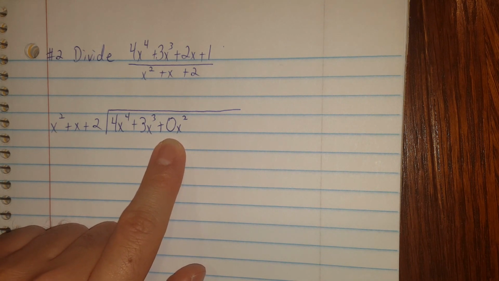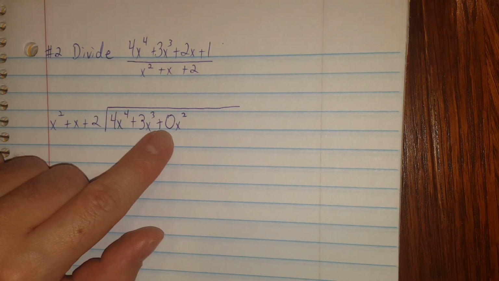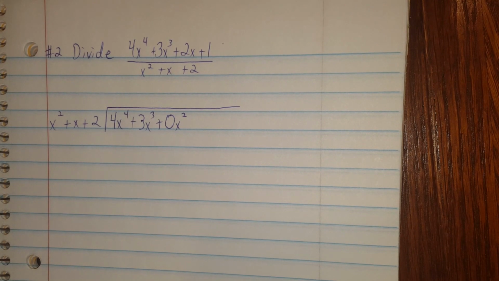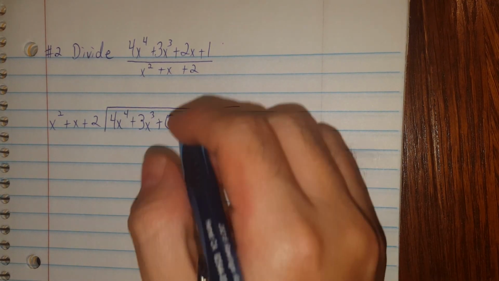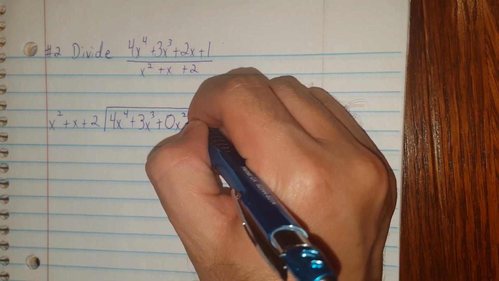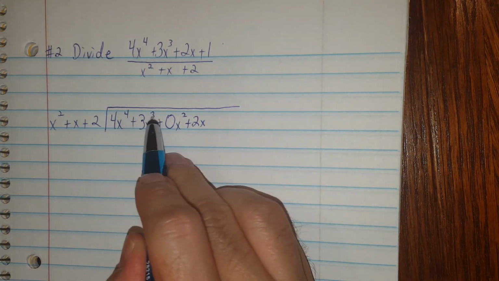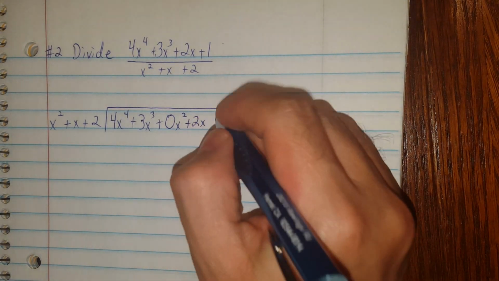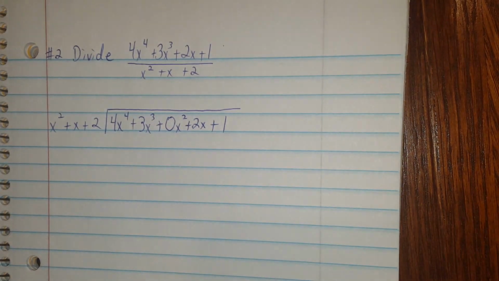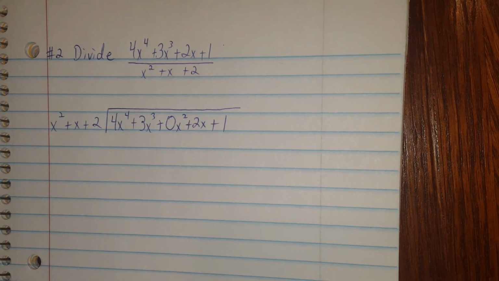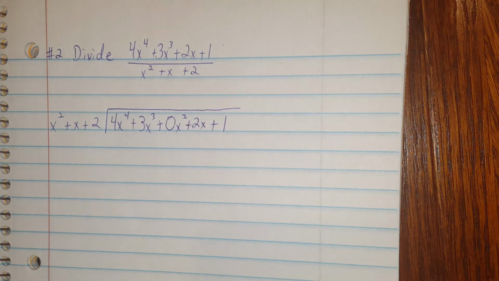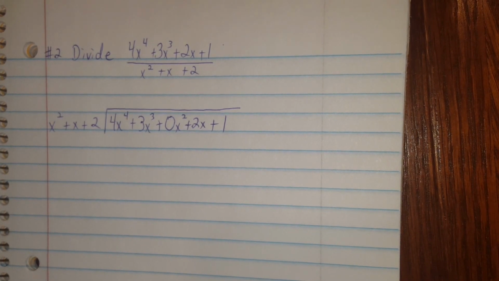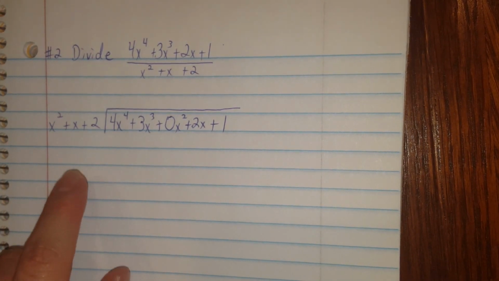So essentially we haven't changed this. We've just made it so that we can see this and hopefully account for that in our division. 0x squared plus 2x, so 4, 3, 2, 1, and then plus 1. Okay, now this is perfectly set up so we can start. And so to start this, what I'm going to do is the exact same process as the first one.